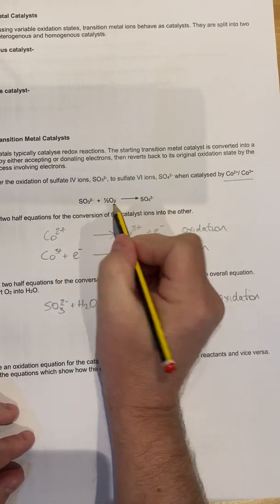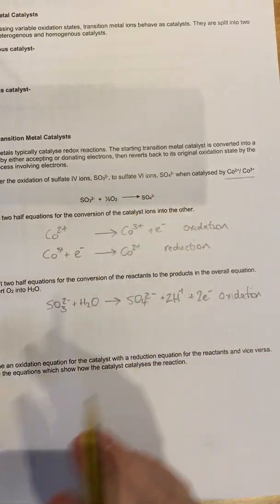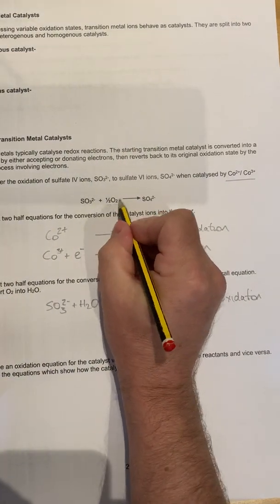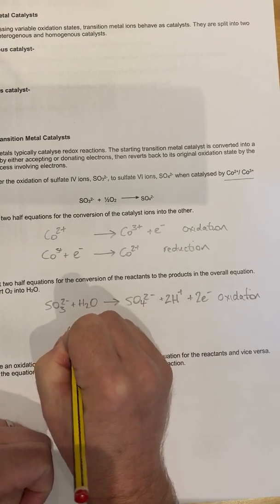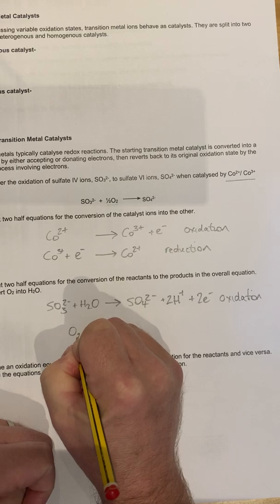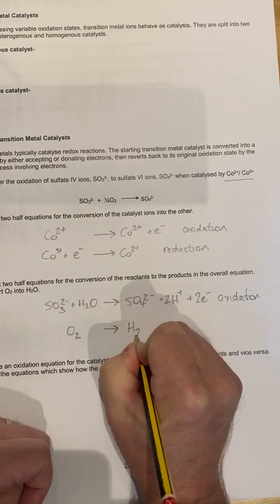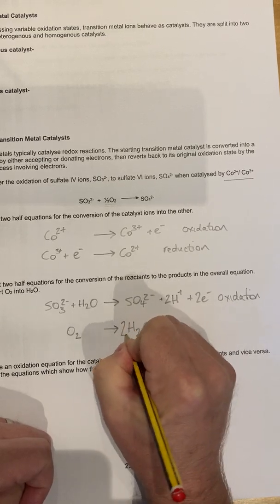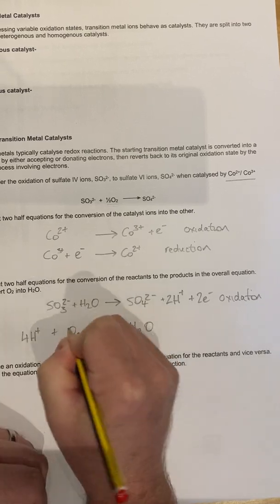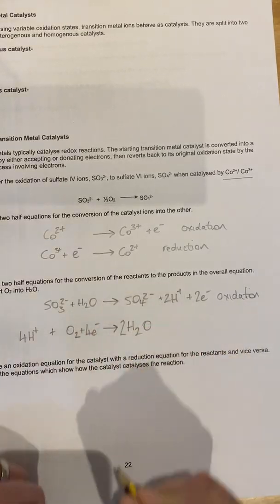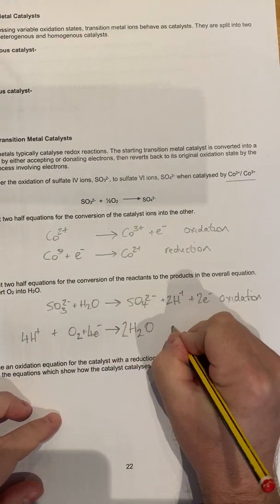But we haven't used this. Now, when you come across this, if this is a scenario you do encounter, oxygen, convert it into water. So do O2. I'm not going to do half O2. I'm not going to deal with fractions. O2, and we'll convert it into water. Balance the oxygens, 2 H2O, and then 4H plus, 4e minus, and that's reduction of oxygen.